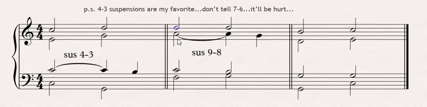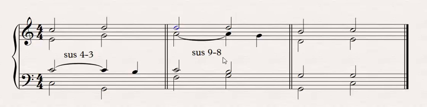A retardation is just like a suspension, except it goes up instead of resolving down. And we don't have to put numbers with retardations. They happen a lot less often than suspensions, usually at the end of a piece. So a very classic retardation would be from the B, which is our preparation.